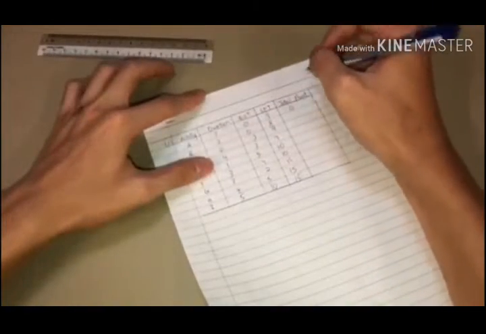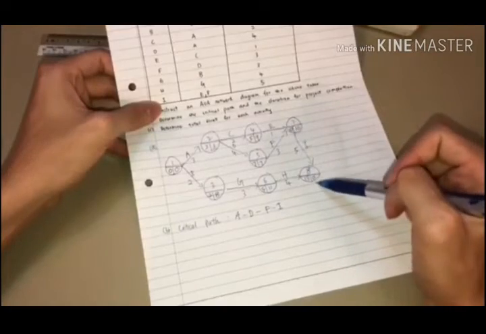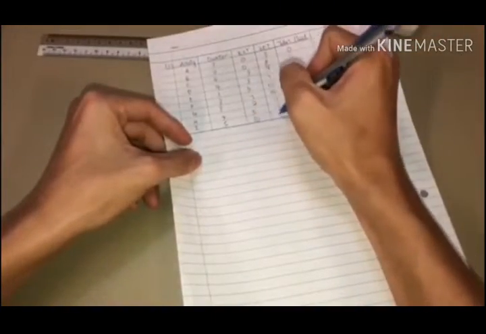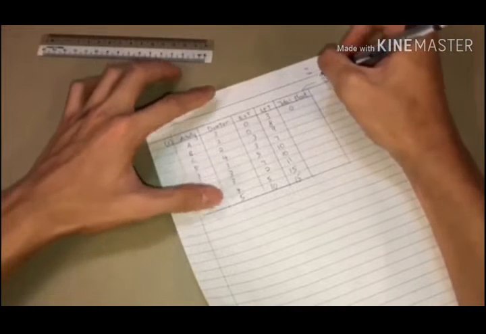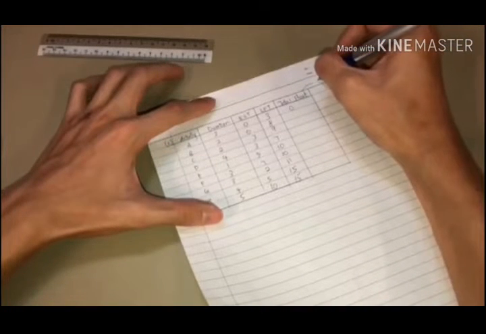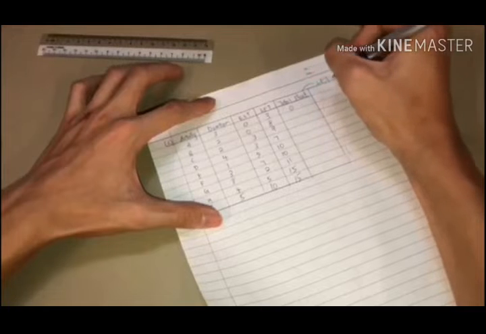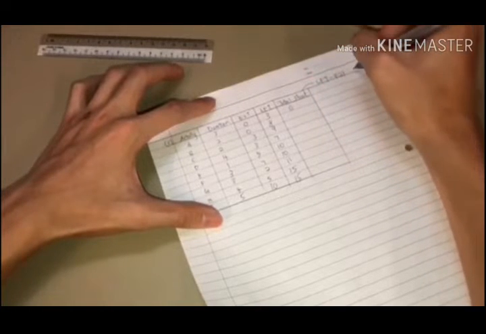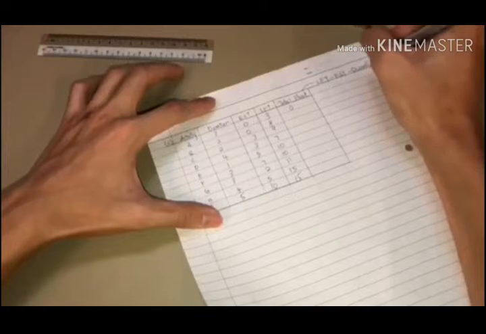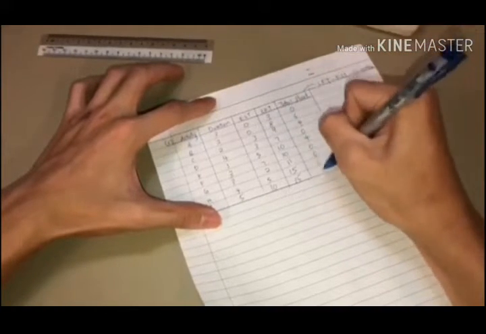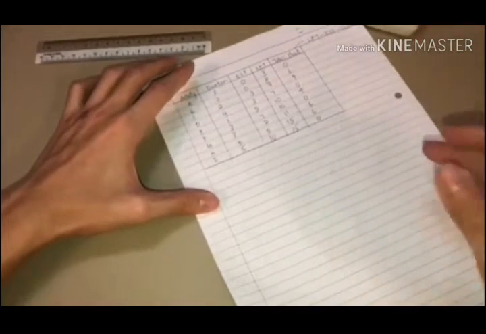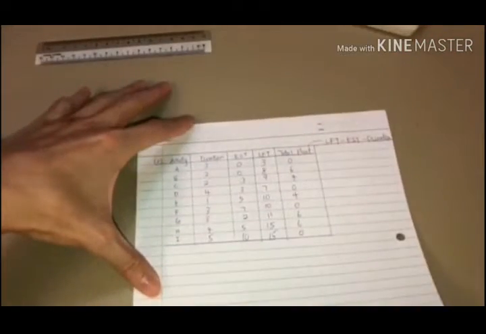So now we calculate the float. The formula for the float is the latest finish time minus the earliest start time minus the duration. So that's it.